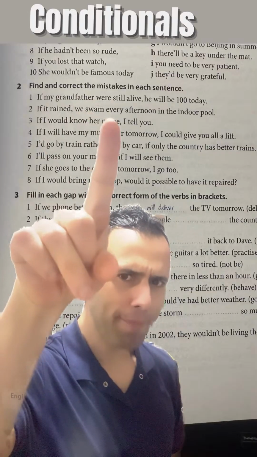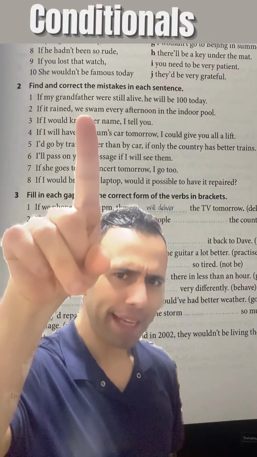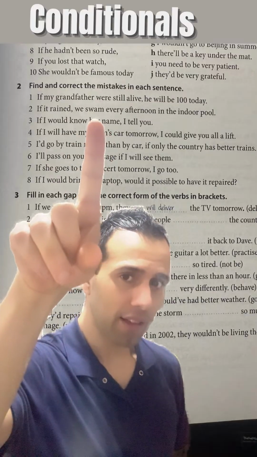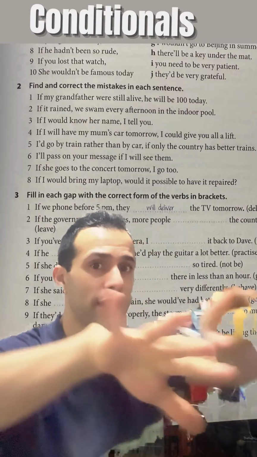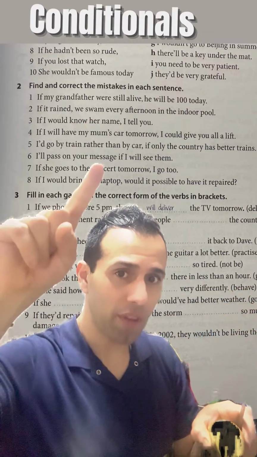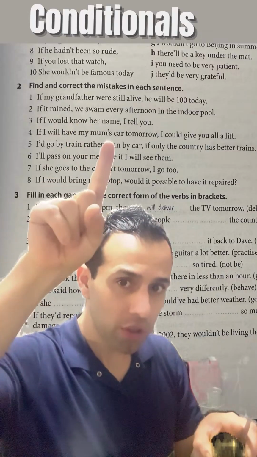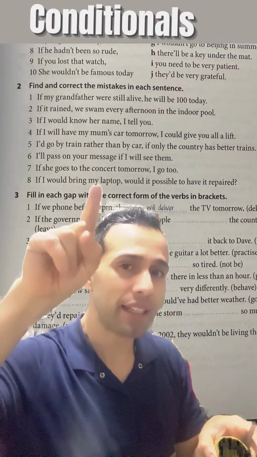Would, and do you say would swam? Because swam is the past simple of the verb swim, right? Swim is the infinitive. Swam is the past, so in this case, we would swim.